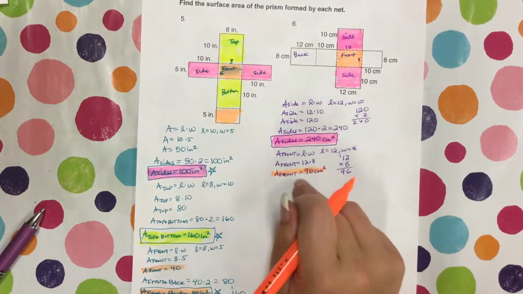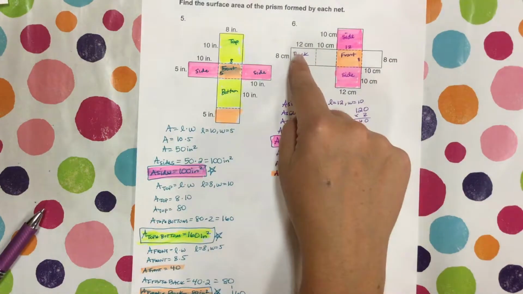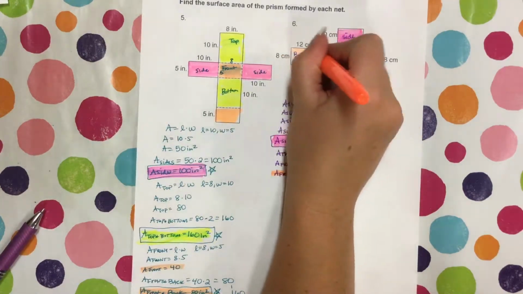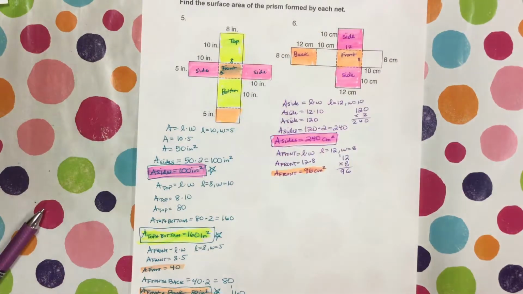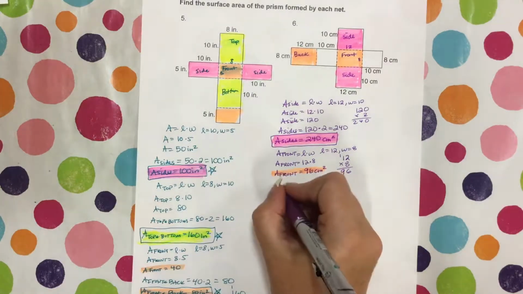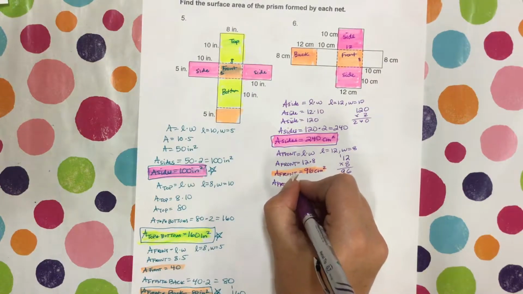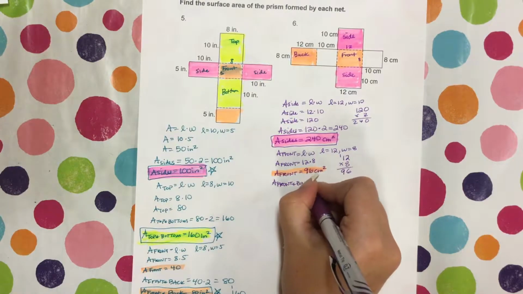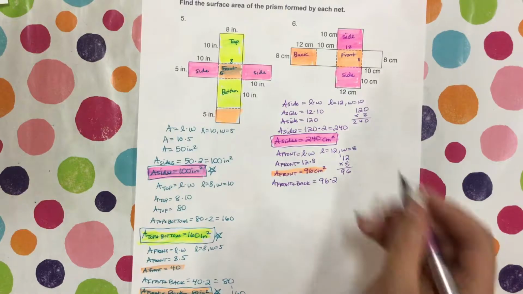But what I notice is that there's a front and there is a back, and they're the same. So if I want to find the areas of both of those, I just need to multiply the front by 2. So the area of the front and back is going to equal 96 times 2. Well, I'm not sure what that is.